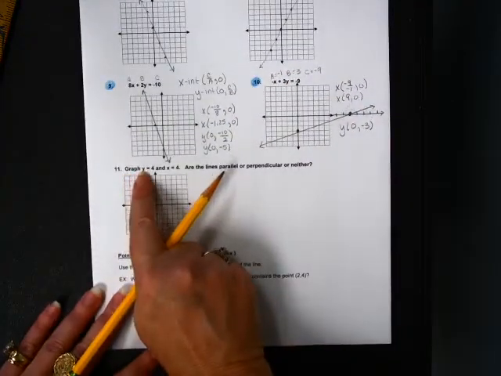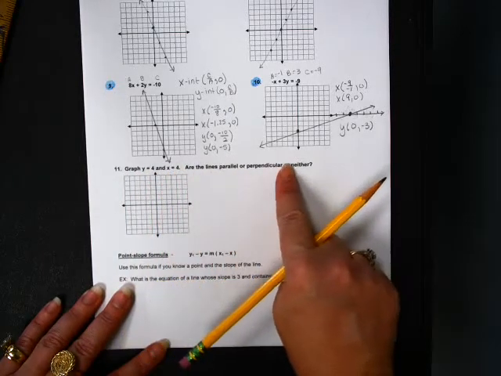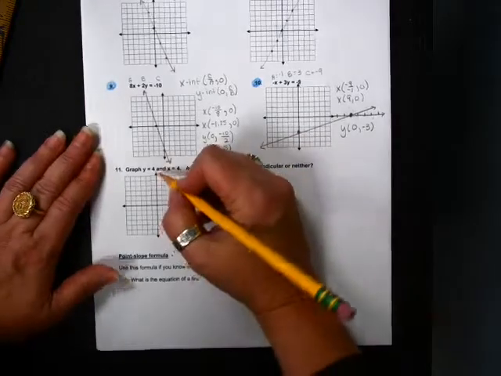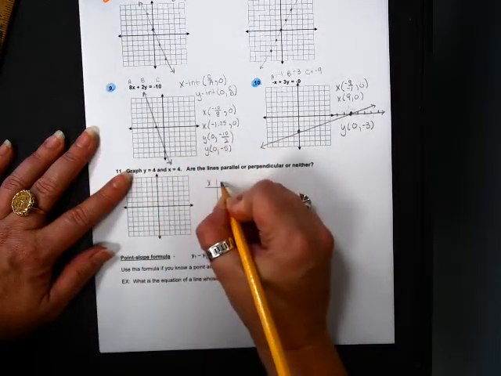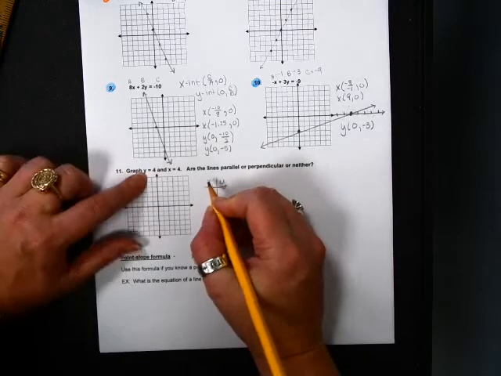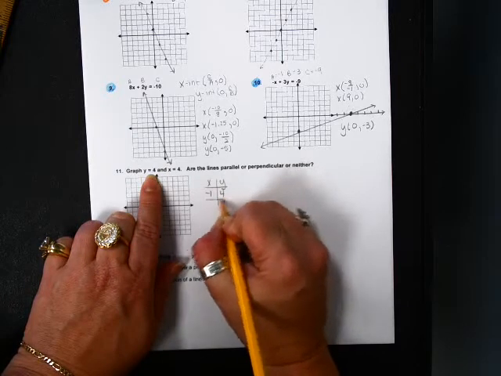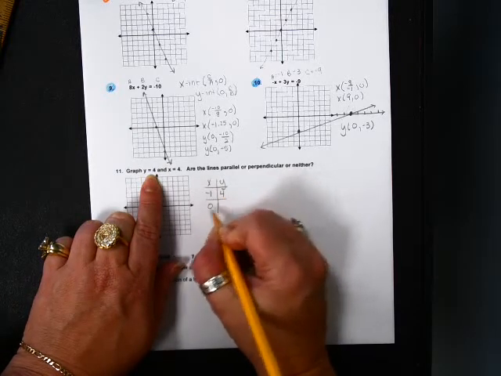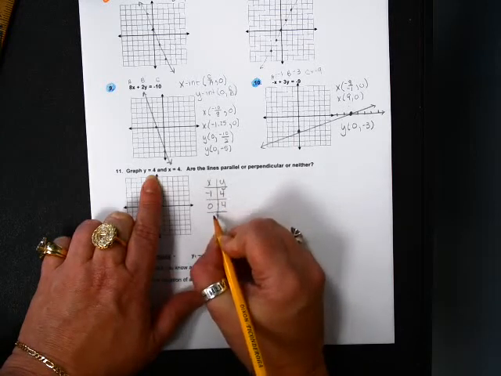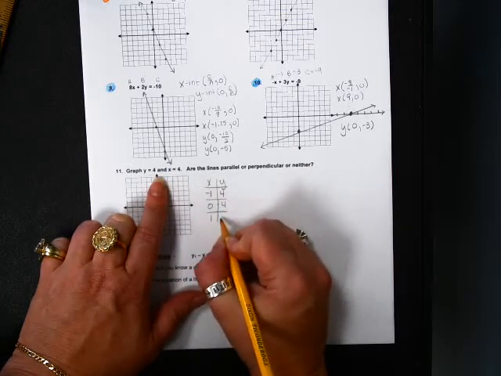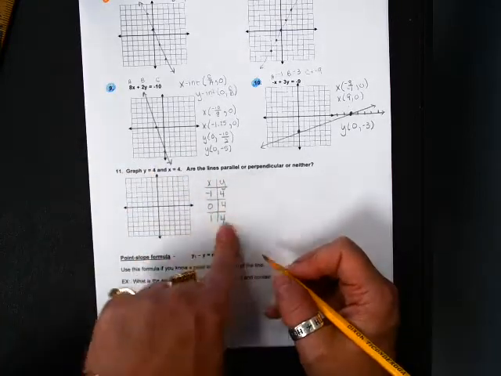Okay, so graph y equals 4 and x equals 4. Are the lines parallel or perpendicular or neither? So here, y equals 4, I can do a t-chart if I want. I can say, okay, well, if x equals negative 1, what is y going to be? 4. If x equals 0, what is y going to be? You got it, 4. If x equals positive 1, what is y going to be? 4. It doesn't matter what the x is. Y is going to equal 4.